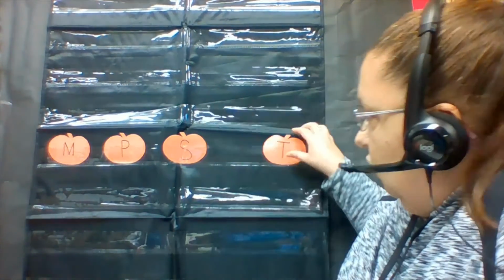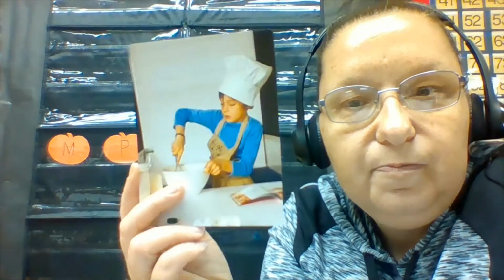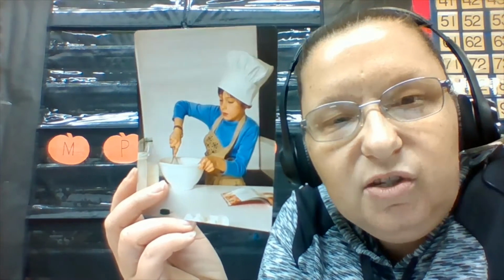We can see Mr. S a little bit better right there. So we'll scoot the T over as well. Okay, now let's look at this first picture. What is the boy doing in this picture?